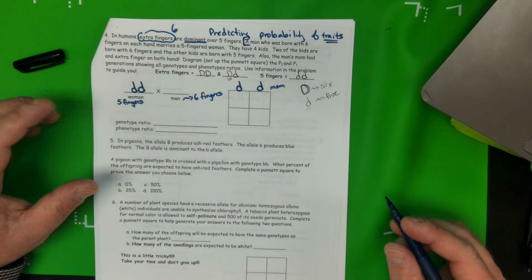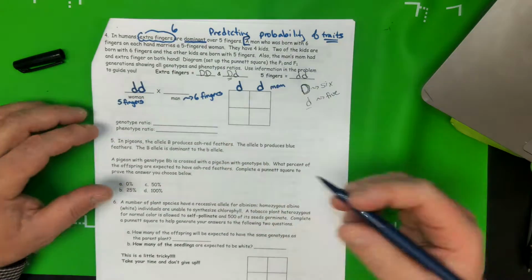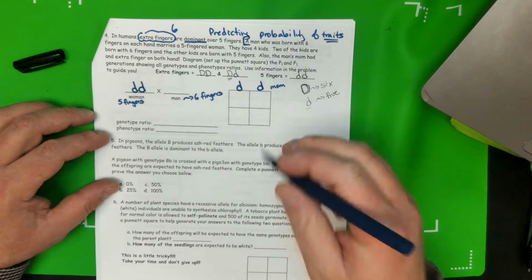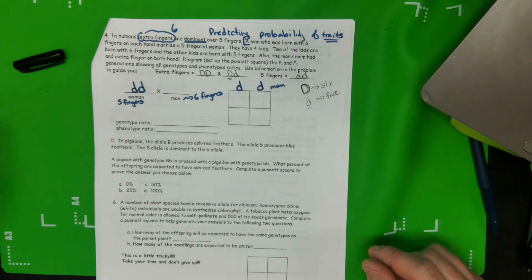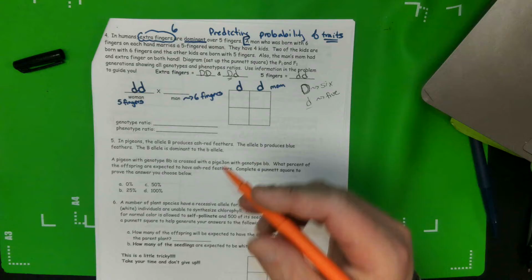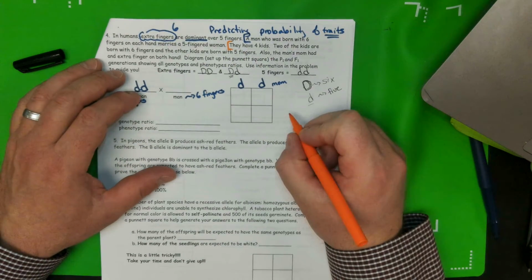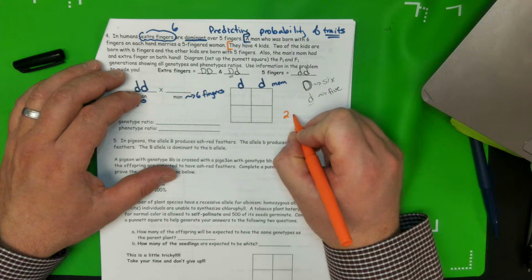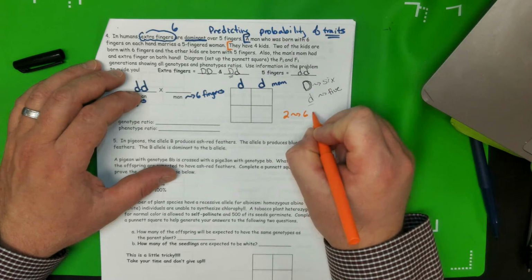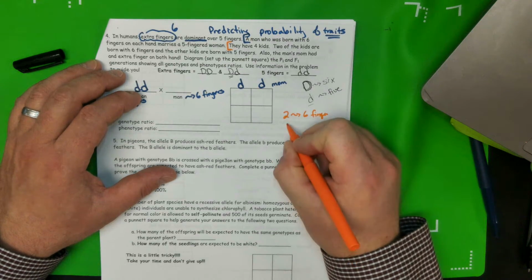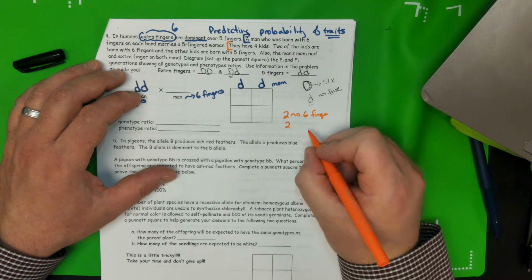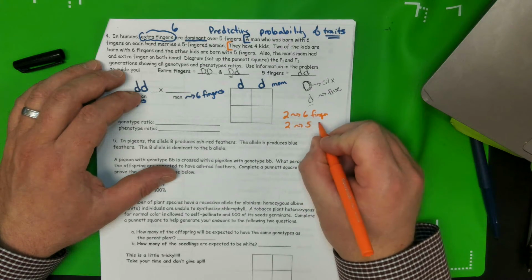Now, how do we know what to put in for dad on the left side to be able to predict the outcome? Well, here's where we have to be a little bit like an investigator. Let's read the next sentence. They have 4 kids. 2 of the kids are born with 6, so let's write that down. 2 of the offspring have 6 fingers. 2 of the other kids are born with 5 fingers.